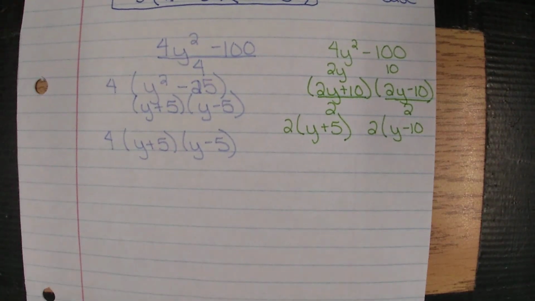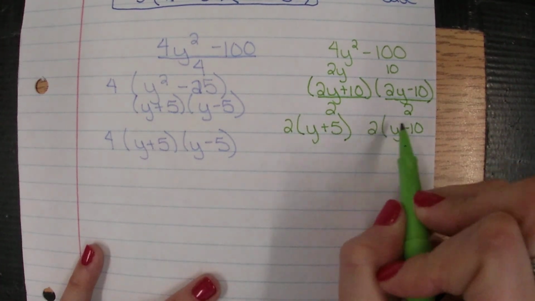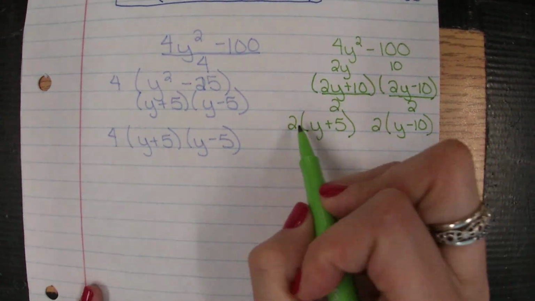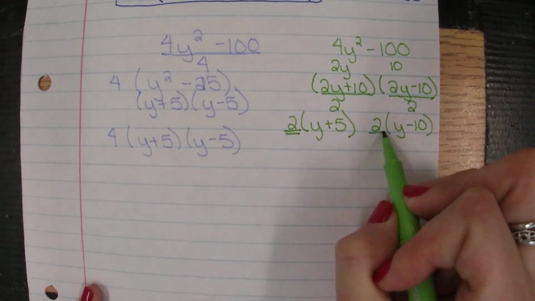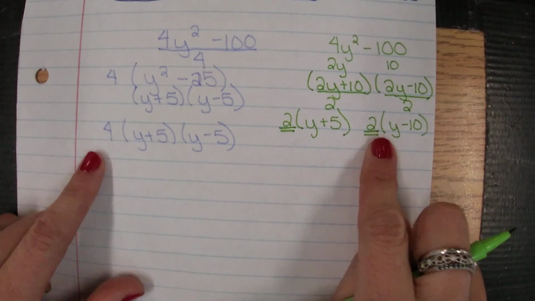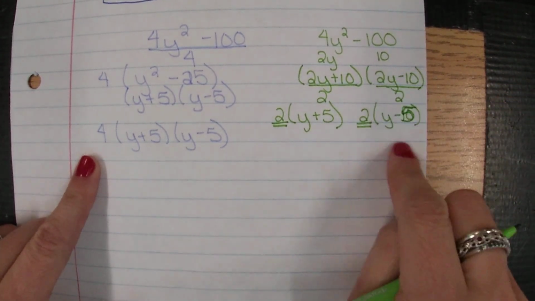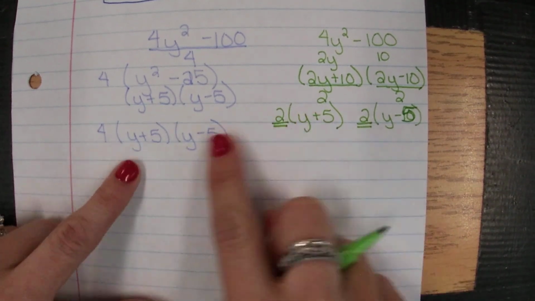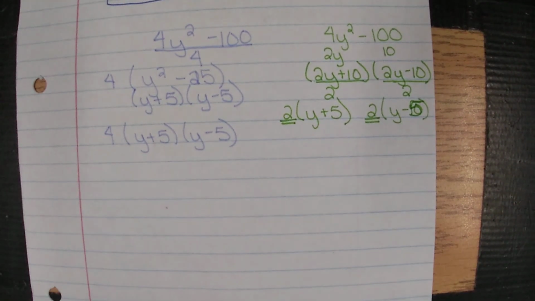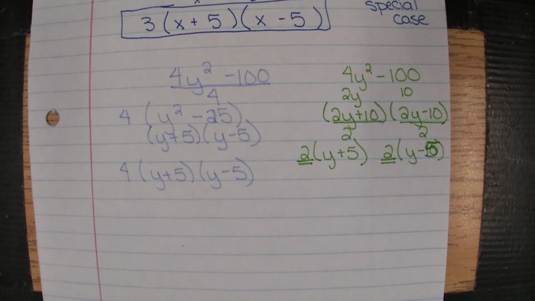Now, be careful because this isn't factoring by grouping, right? I have 2 times y plus 5 times 2 times y minus 10. The order of multiplication doesn't matter, so those 2's can be multiplied together. So 2 times 2 is 4. Sorry, guys, this should be a 5. I copied it down wrong. I just didn't divide. Okay, 2 times 2 gives us a 4, which gives us the y plus 5 and the y minus 5. So we'd get the same answer. We just have to factor that GCF out twice, which just becomes a pain. So catching that GCF first is really helpful.